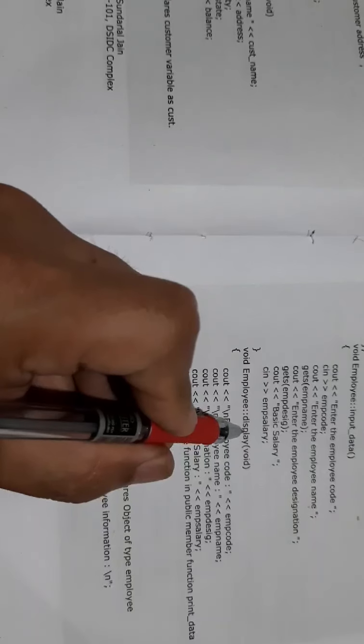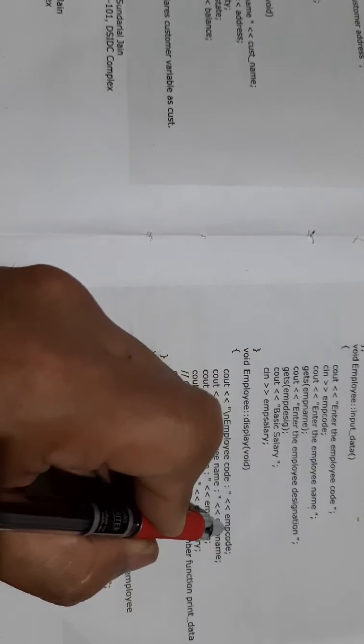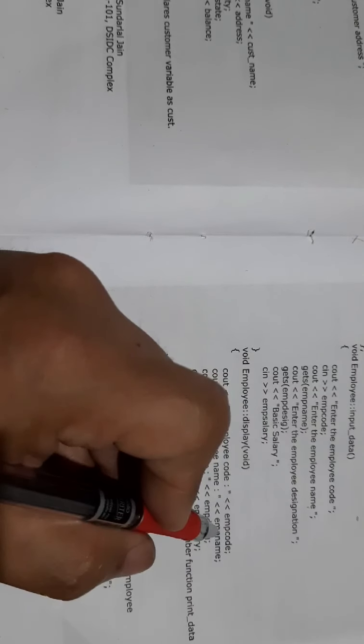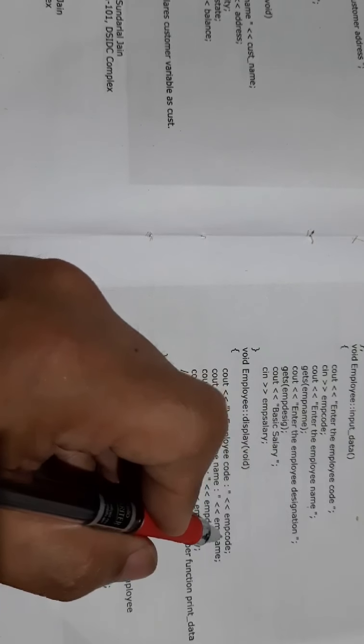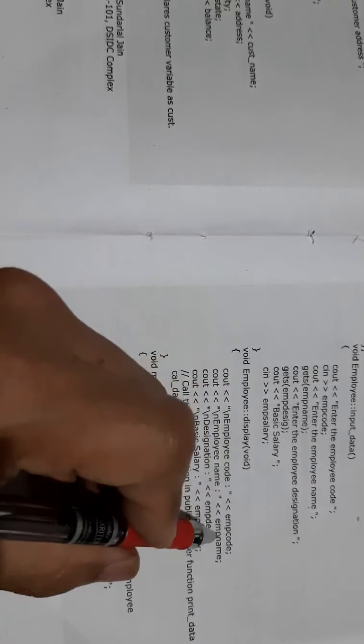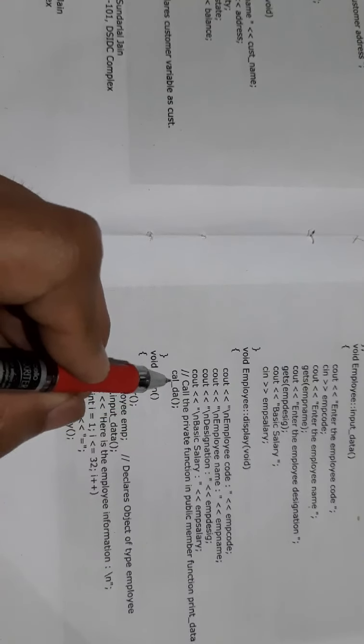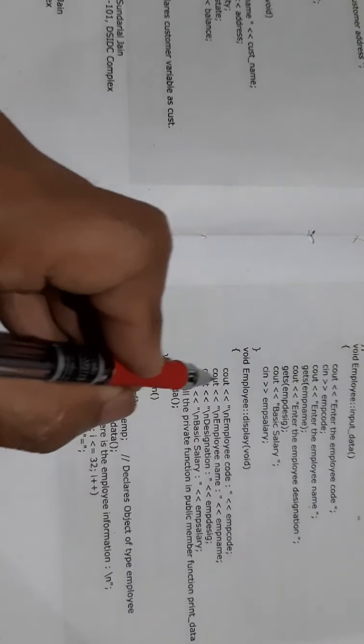Now as you can see, no parameters or arguments are passed. Why? Because when this member function executes this function body, straight away it will display what values are stored in the employee code, because this member function and the data members belong to the object, are part of the object only. So it can directly access the data that is stored in employee code. After displaying the employee code, employee name, employee designation, and employee salary, finally the private member function is written inside the public member function body.